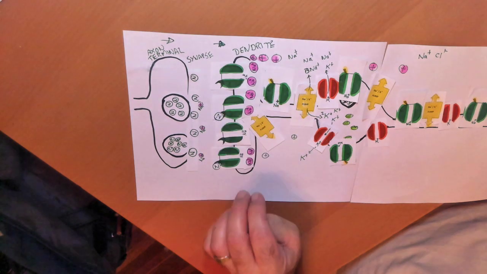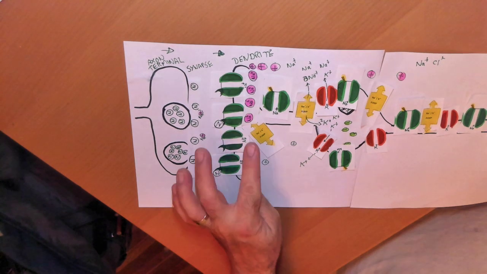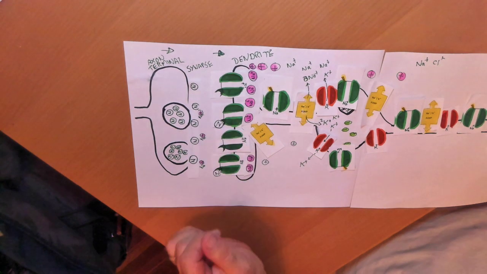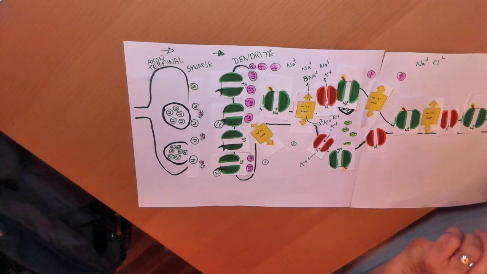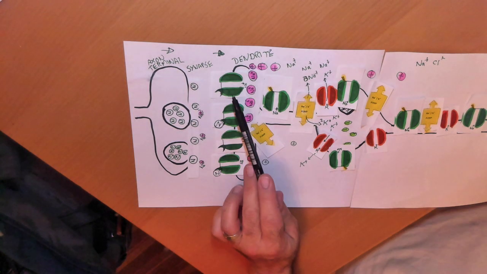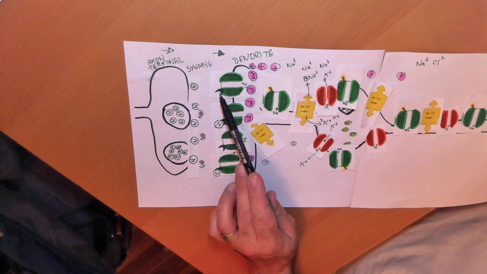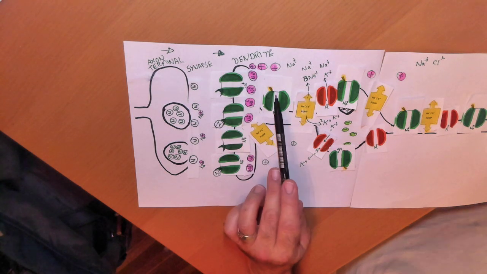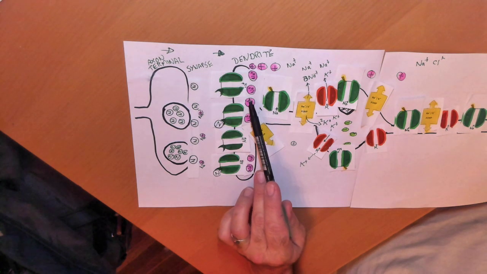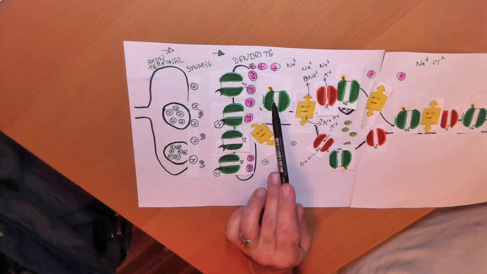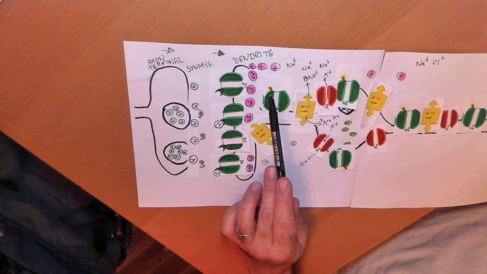And now, temporarily, this part of the neuron is positive inside and negative outside. The charges have been reversed. And that's the signal. So that's established the signal. If the signal is strong enough, it will activate, because if you notice, remember the two types of green ones, these are the ligand-gated sodium ion channels, but these are voltage-gated sodium ion channels. So the presence of a change in voltage here activates nearby voltage-gated sodium channels, and these guys pop open.